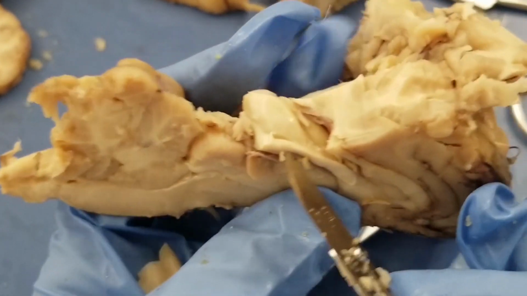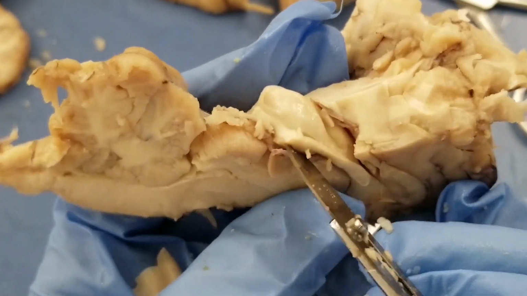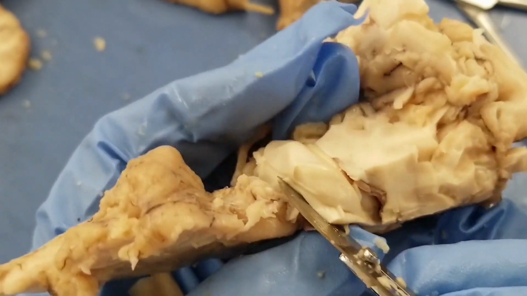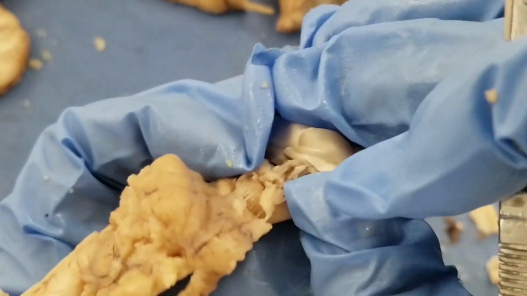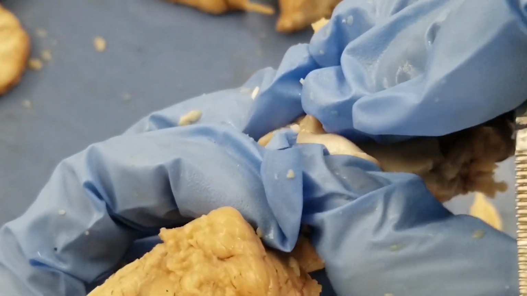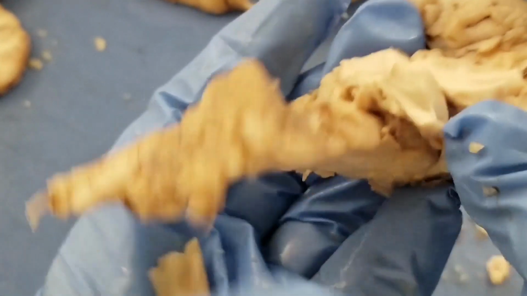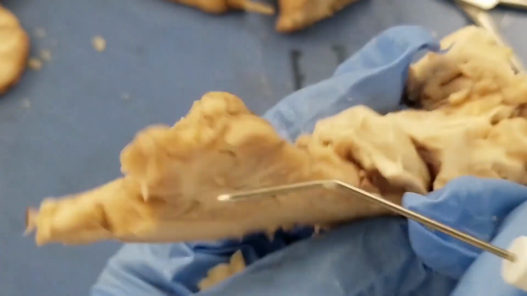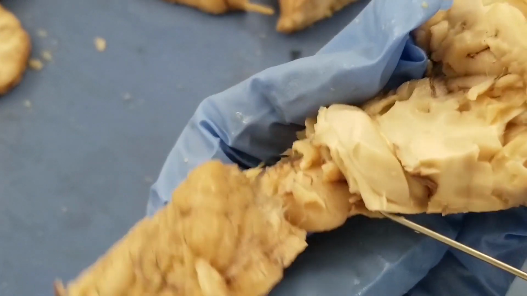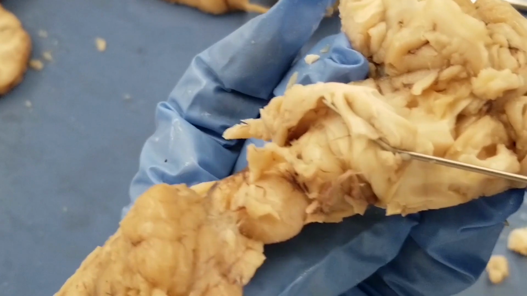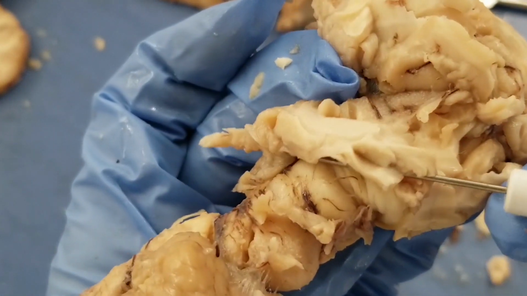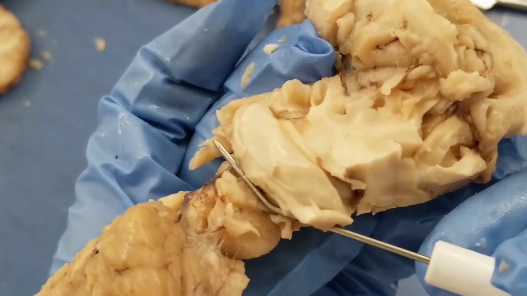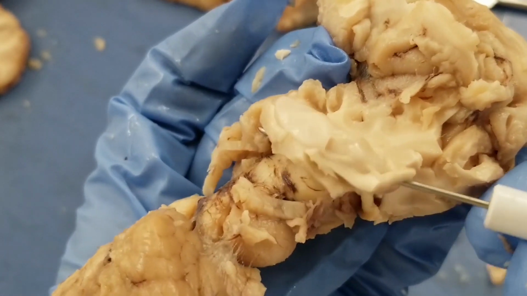Okay, so if I separate the hippocampus, you're gonna feel like a cap. So see that? That feels very good. It's the cap, right?